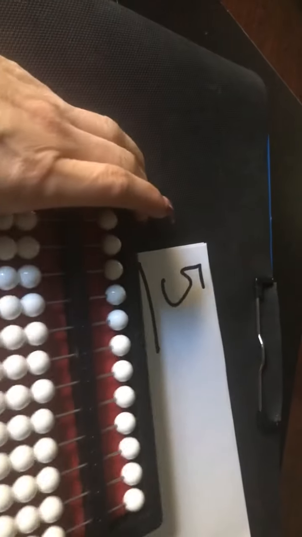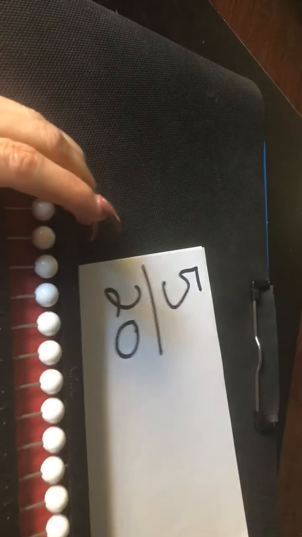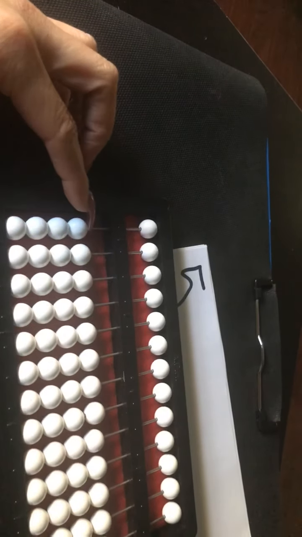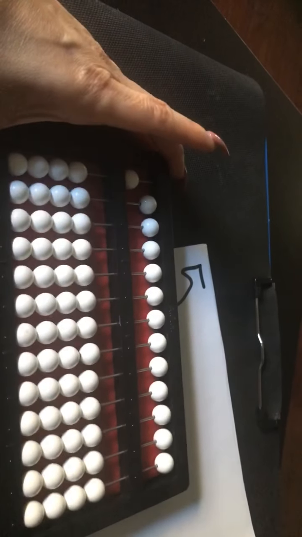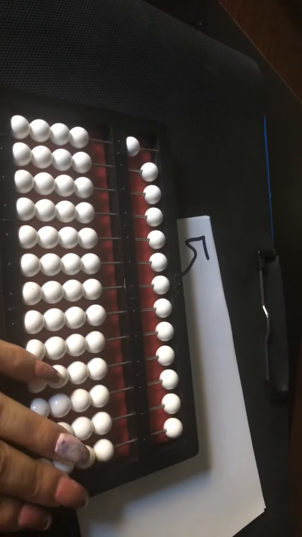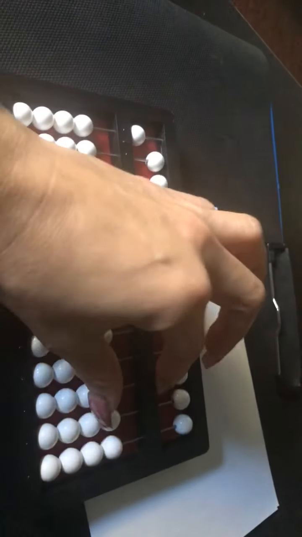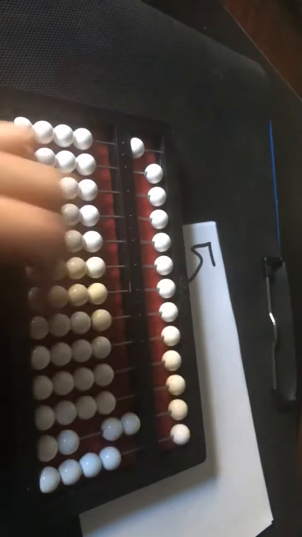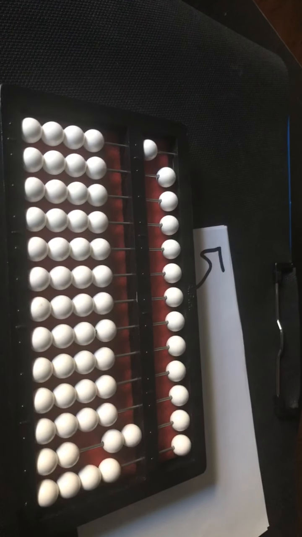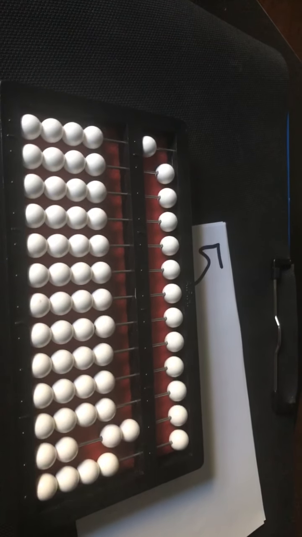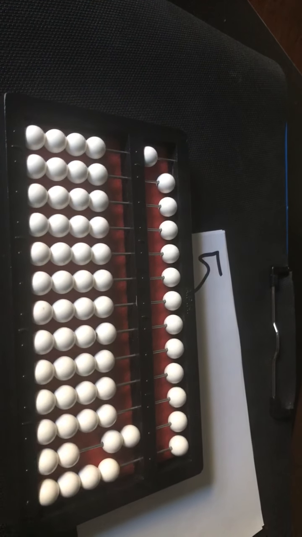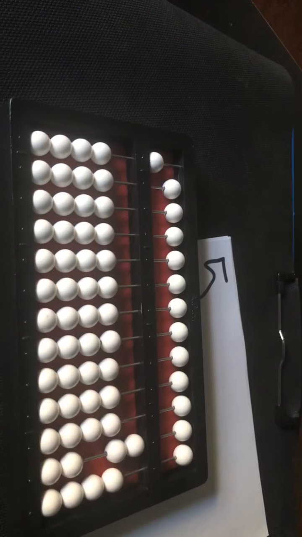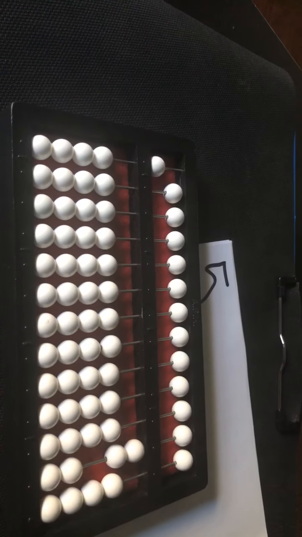So for this first math problem, it says 5/20. So I'm going to set my numerator 5 on the left-hand side, and on the right-hand side, I'm going to set my denominator, which I said was 20, right? Okay, so that's what your abacus should look like right now. So you're going to ask yourself, and don't forget, we have to divide each side by a common factor. So we will need to know our multiplication facts for this, okay?